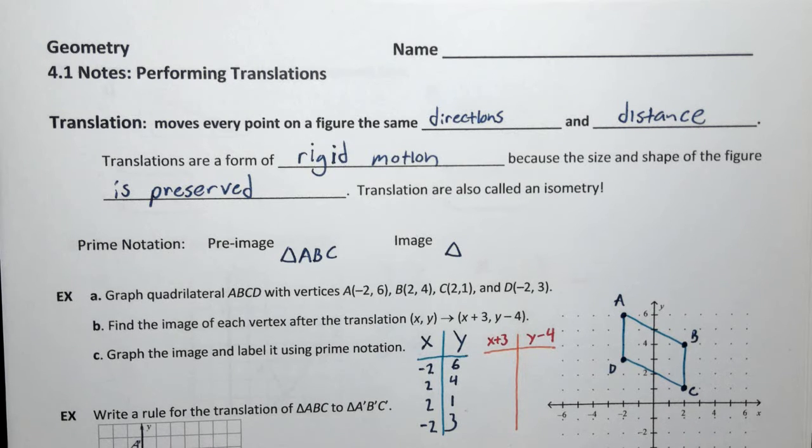Hello everyone. Today we're going to start on Chapter 4, and we are going to be talking about Section 4.1. Chapter 4 in general is on a topic called transformations, which are some ways that we are going to be able to manipulate and change the way that a graph looks.